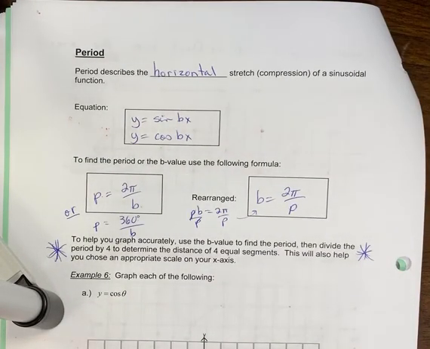So we will look at example 6 next in the next video so that you can see how to graph using the b value.